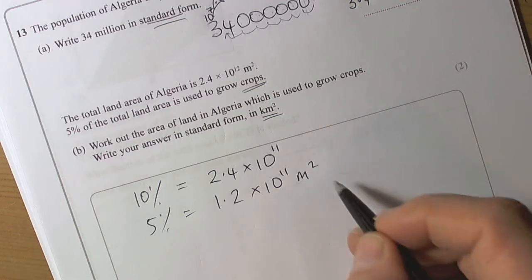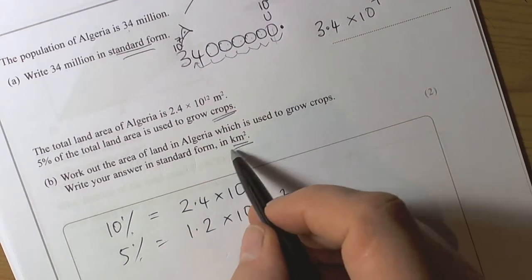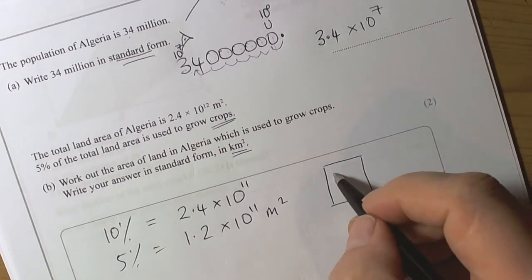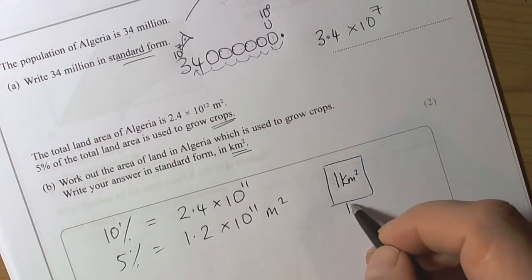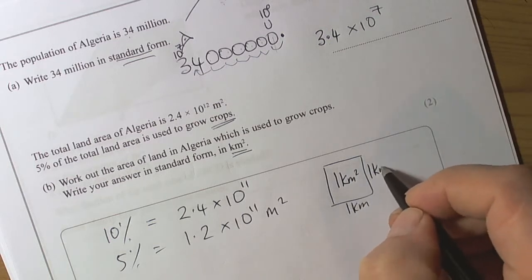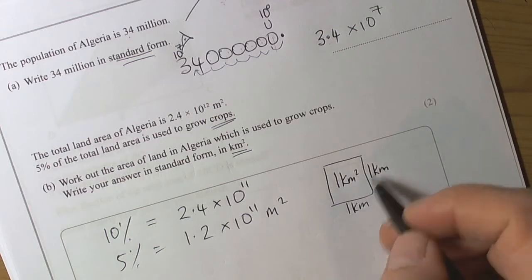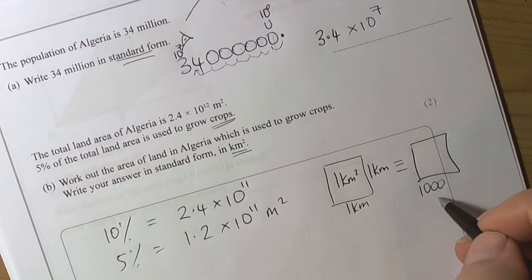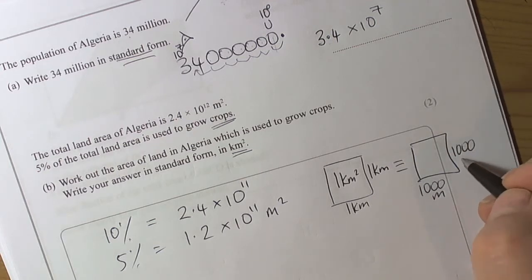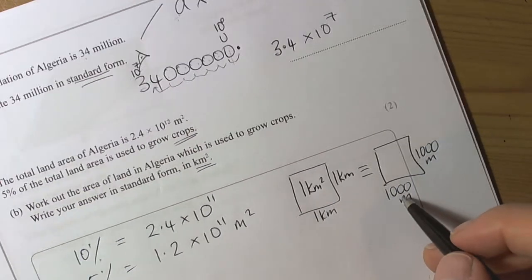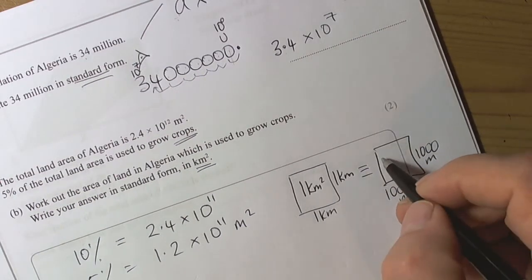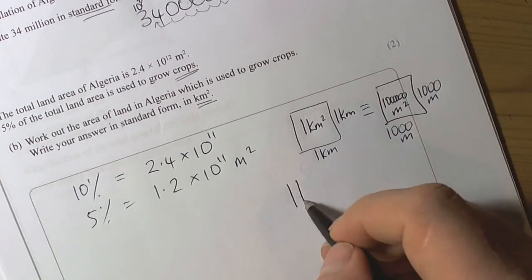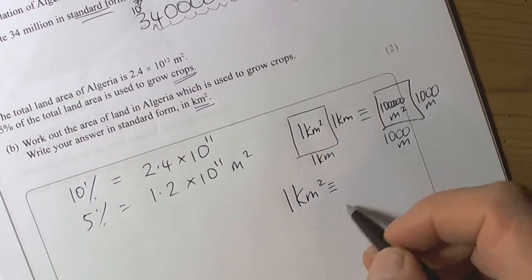But this is in square meters. The question wants the answer in square kilometers. So again, think what a square kilometre looks like. A square kilometre is literally 1 kilometre times 1 kilometre, so a square made up of 1 kilometre sides. That's equivalent to 1,000 metres, because 1 kilometre is 1,000 metres, times 1,000 metres. So in here we're going to have a million, 1, 2, 3, 4, 5, 6 zeros, square meters. So basically we've got to remember that 1 square kilometre is equivalent to a million square meters.